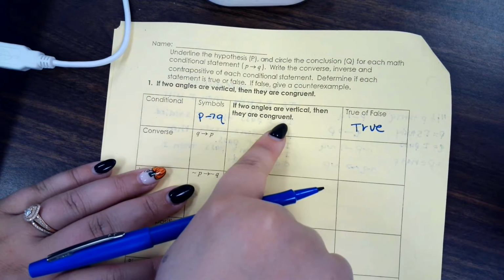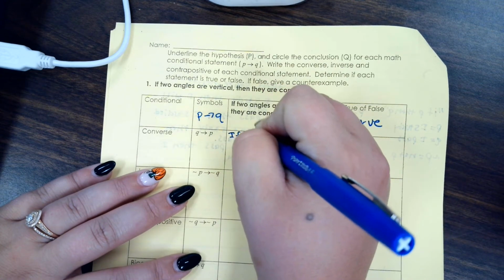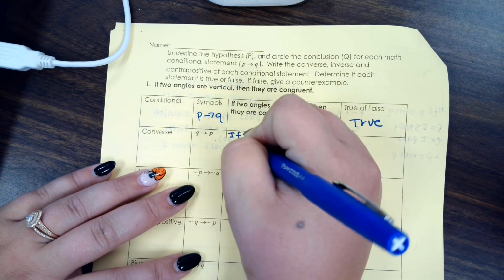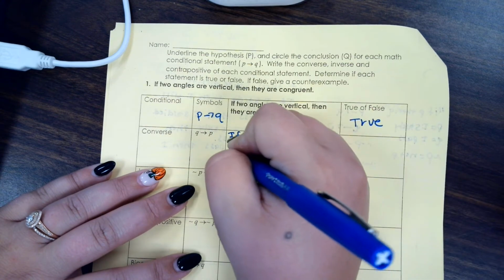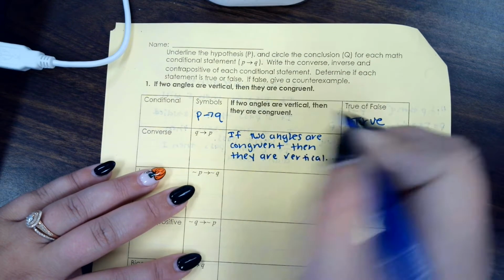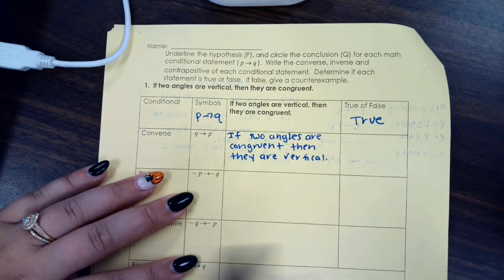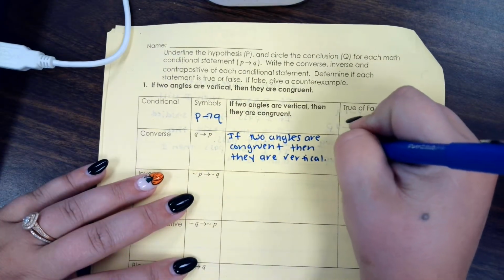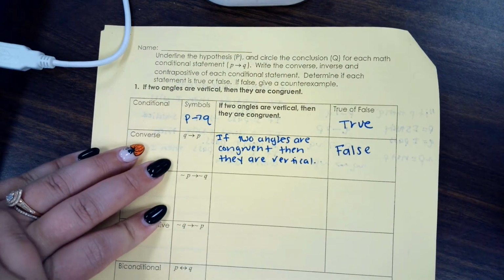All right, now let's write the converse of that. So we got to flip-flop it. So if two angles are congruent, then they are vertical. So this is saying if we have two angles that are congruent, 100% of the time, they are going to be vertical. That is a false statement. There's plenty of other angles that are congruent that aren't necessarily vertical.